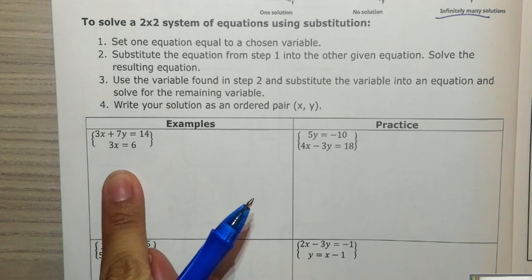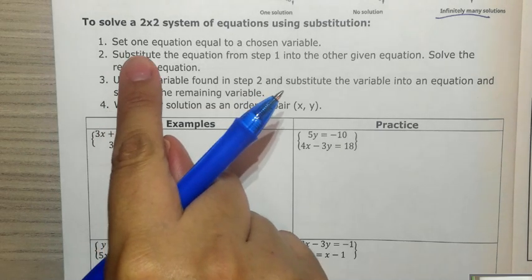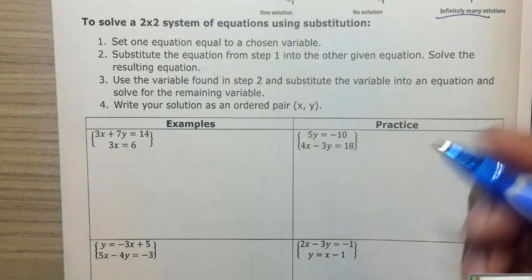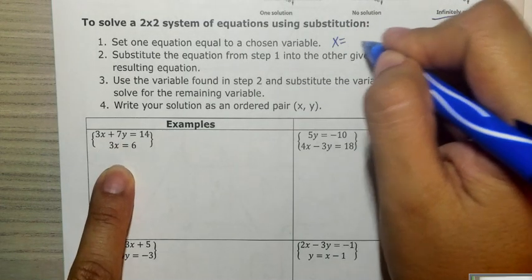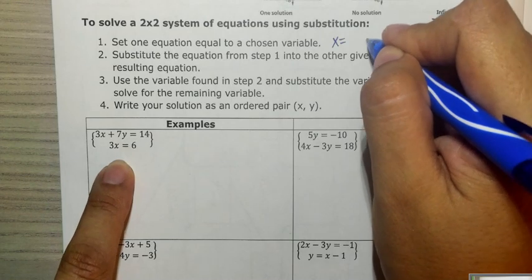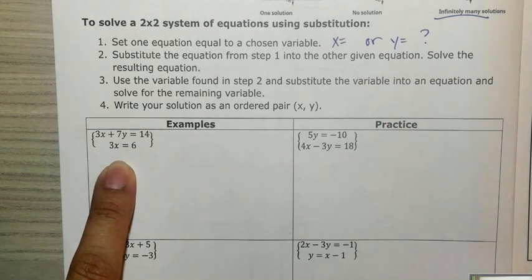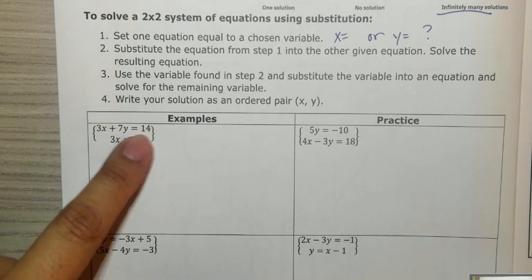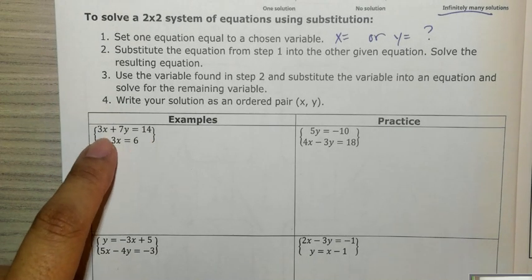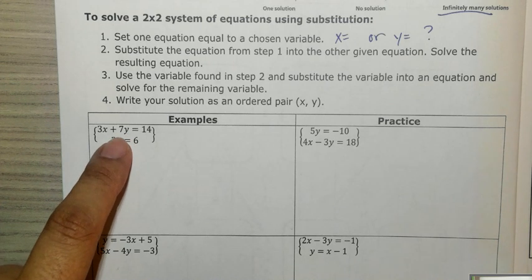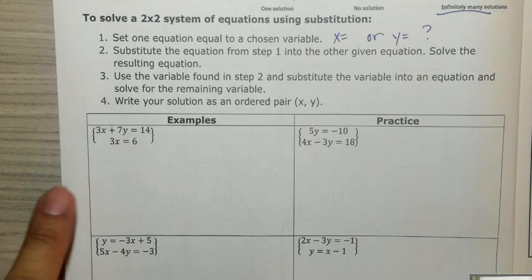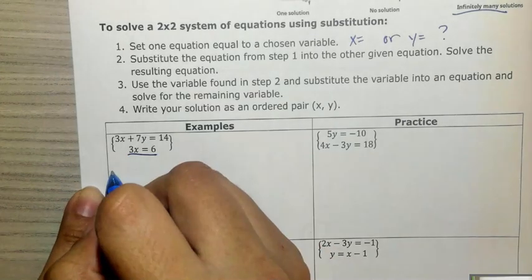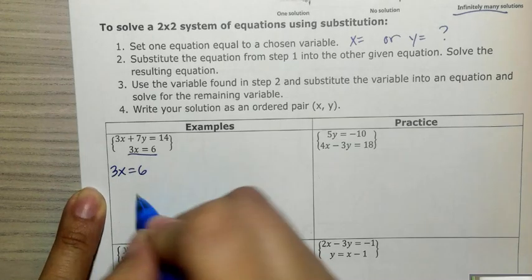So here is the first example. We're going to follow these steps. It says to set one equation equal to a chosen variable. So you are going to look and find, based on what you see, is it easier to rewrite an equation into x equals or into y equals? You have that choice. So based on what we see, the top is in standard form. That is going to take several steps to rewrite as x equals or y equals. But the bottom equation is easy. You could just isolate the x by getting rid of the 3. So we're going to choose this one, and we're going to write it down and solve for x.